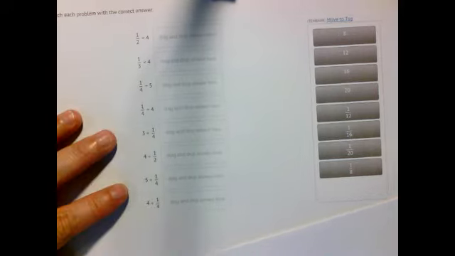Okay, and here is our last question for the IA4 review, and this is a matching one that when you've completed this in USA Test Prep, you would have to drag and drop these. Okay, so let's take a look, and I've got some extra paper here that I'm going to use.